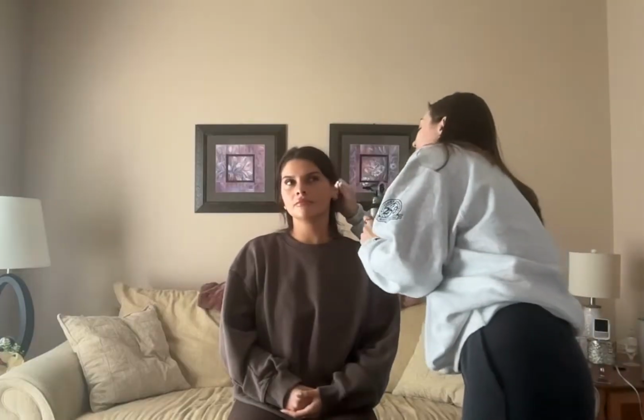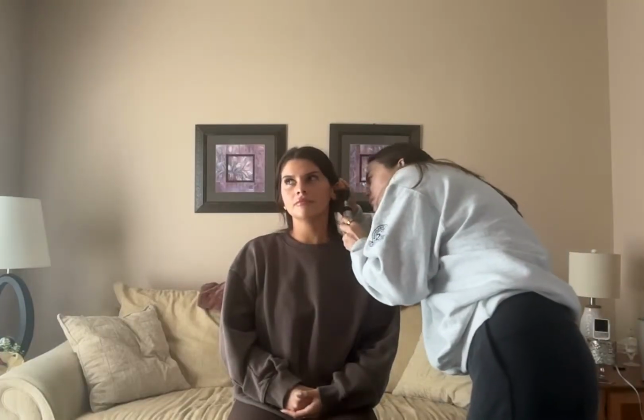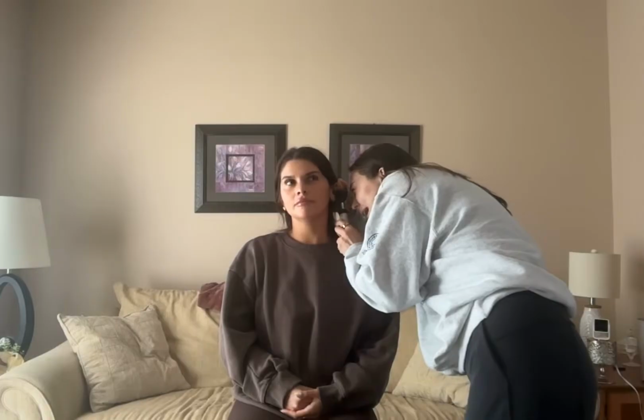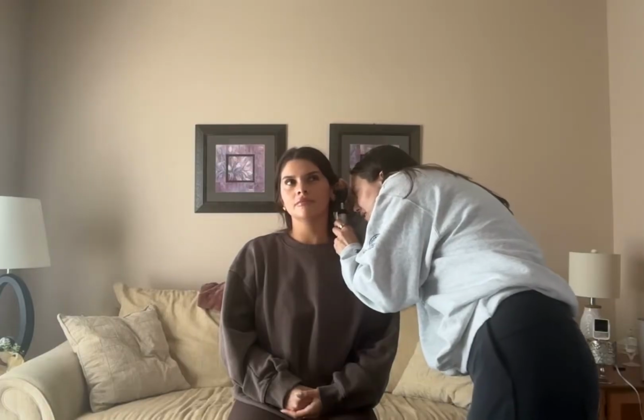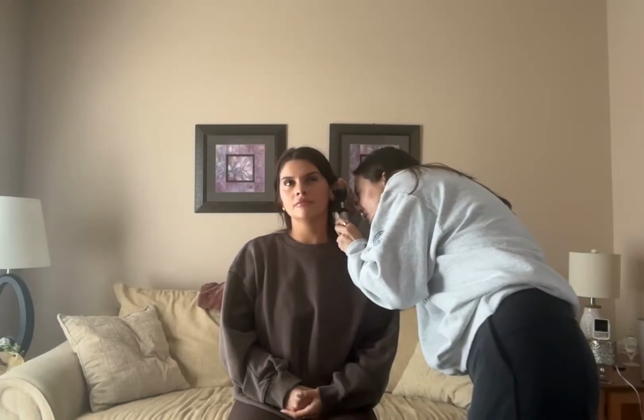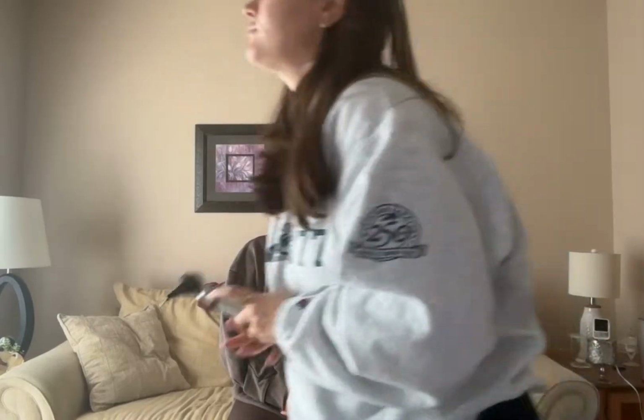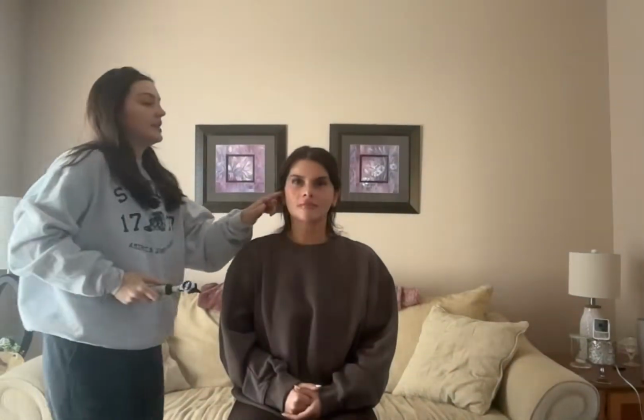Pulling the pinna up, out, and back. And just checking for any wax and obstruction. Tympanic membrane looks pearly gray. And then same thing on this side.